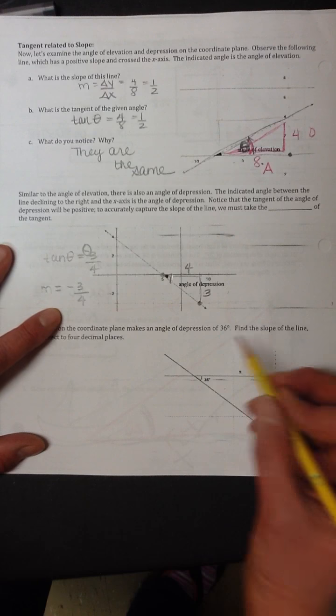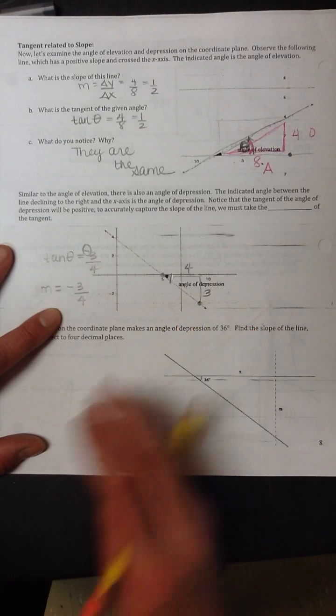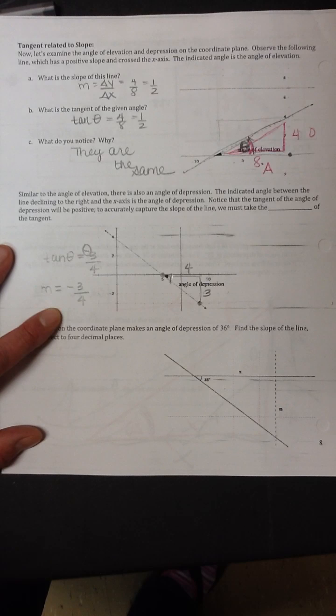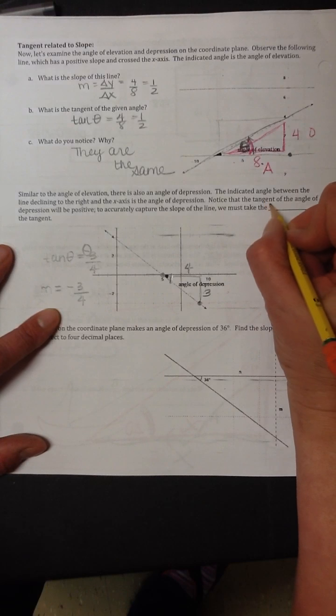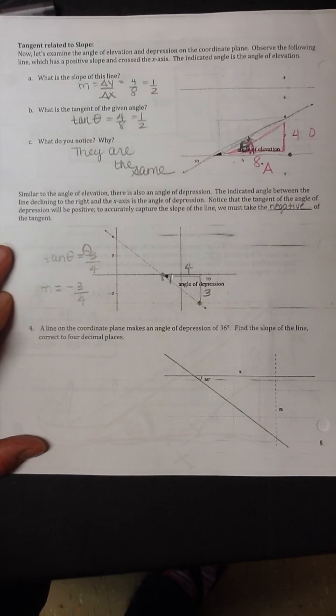It should make sense because if we do the slope of this line, up 3, left 4, we can see that that has a negative slope. So it's our job to know that if it's an angle of depression or a downhill line, that we need to take the negative of that tangent value.